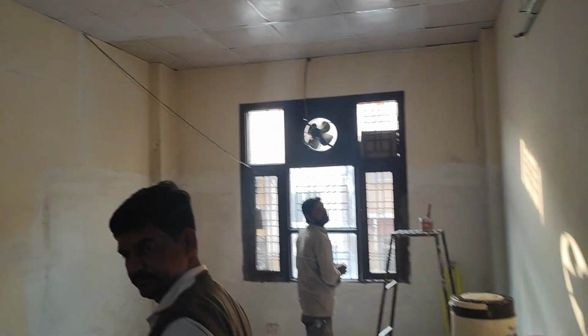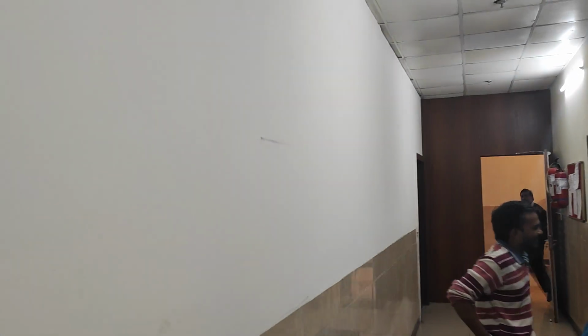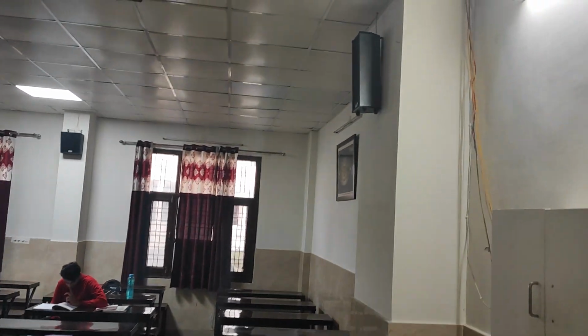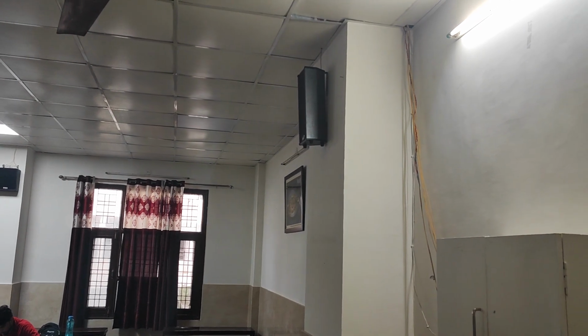This is the kitchen area. This is the classroom segment.